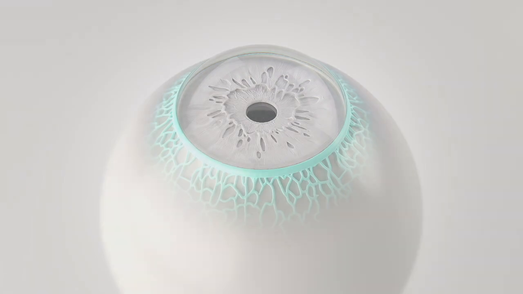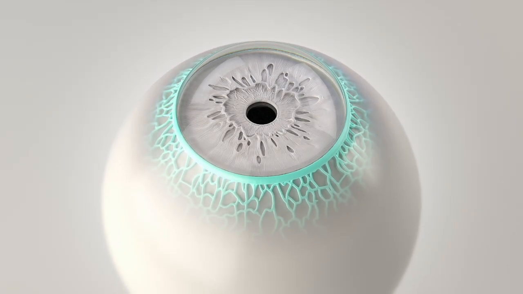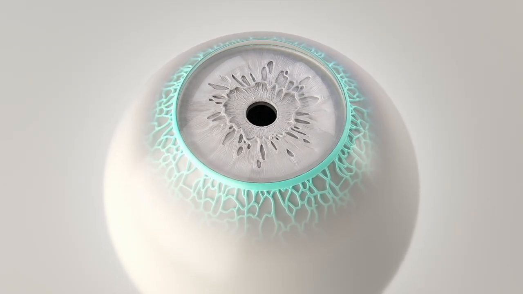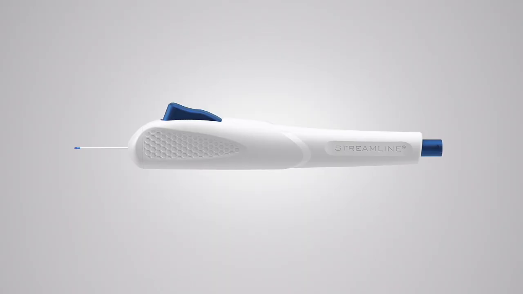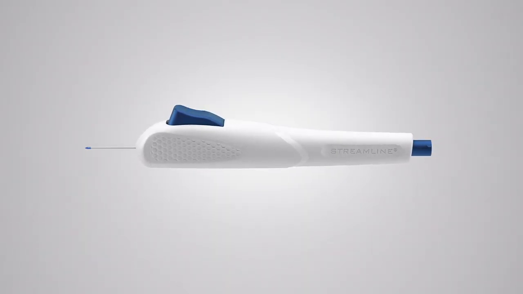With a single-handed, minimally invasive, implant-free approach, your surgical experience is more elegant than ever. With the STREAMLINE Surgical System, leave only your best work behind.